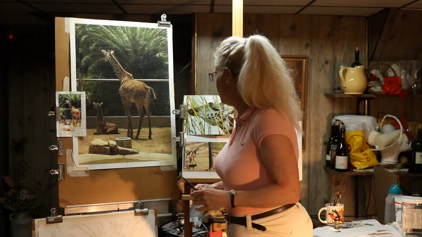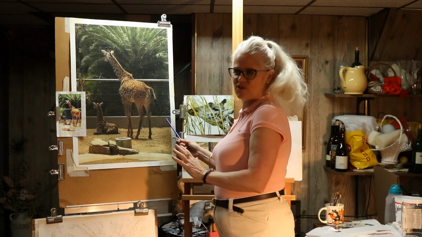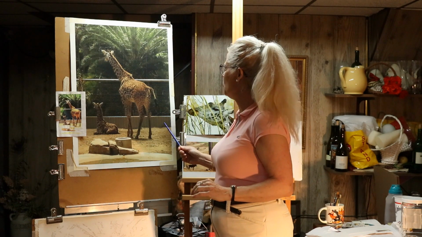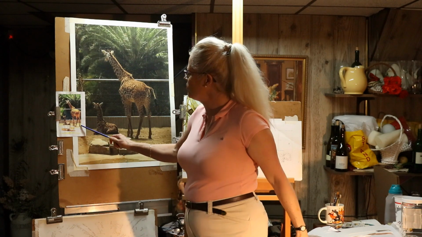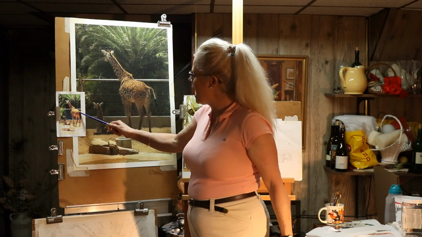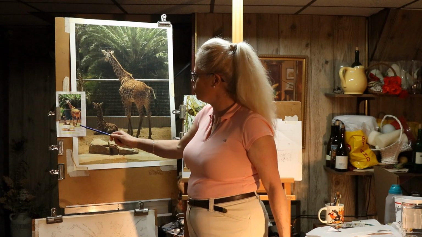The next example that we're going to look at here happens to be two giraffes from the San Diego Zoo. The way that I viewed this piece initially is that it had additional lighting on it here, which was preferable to me.